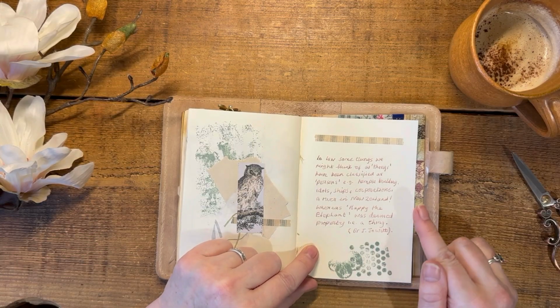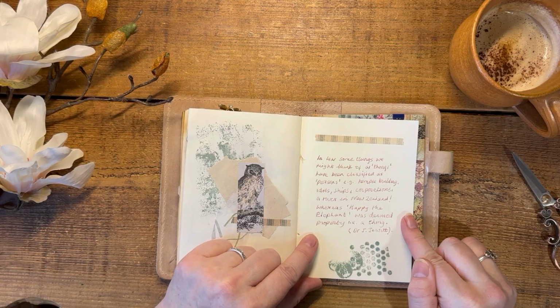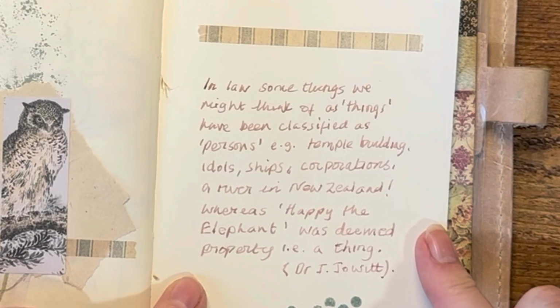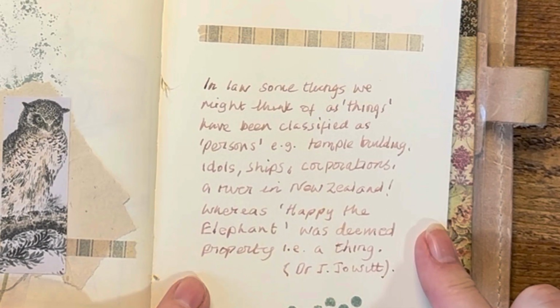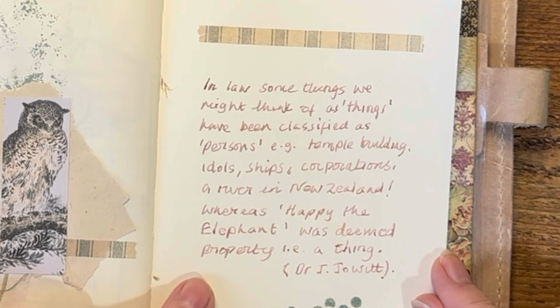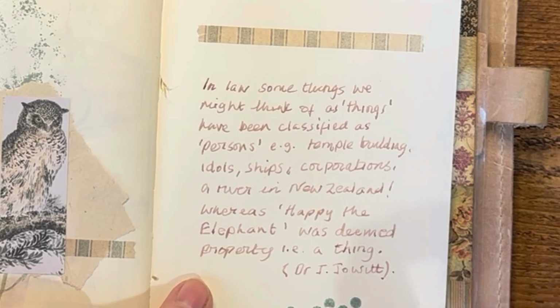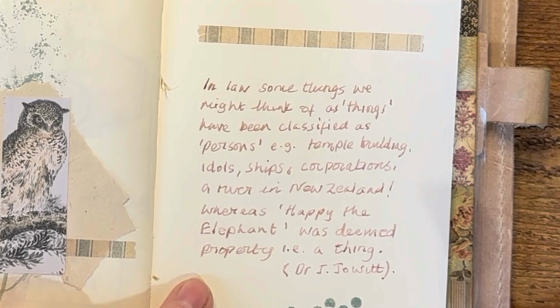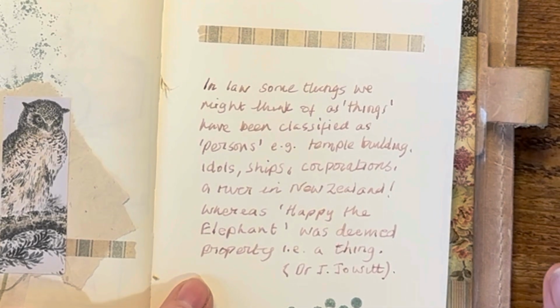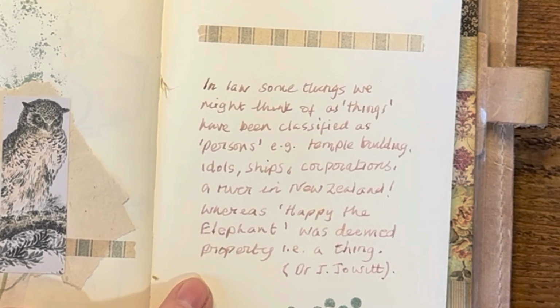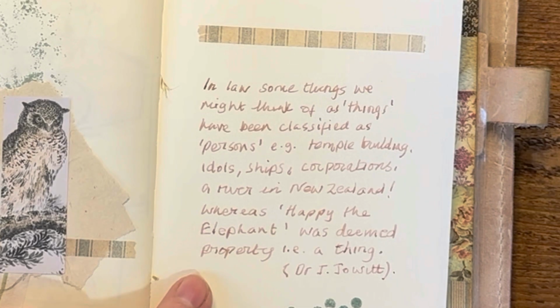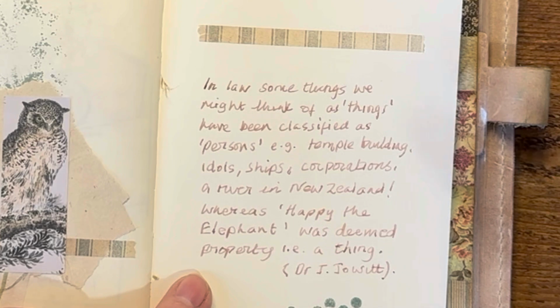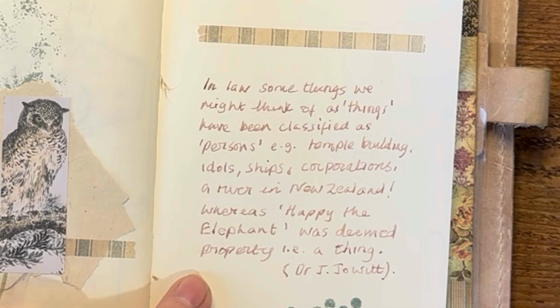And this last bit that I again got from Dr. J. Jowett is that in law, some things we might think of as a thing have in fact been classified as persons. And he gave examples. Temple buildings, persons, they have rights. Idols, ships, corporations, and recently even a river in New Zealand. It has been treated in law as a person and not as a thing.